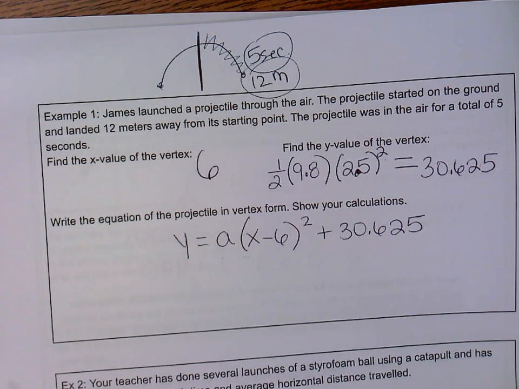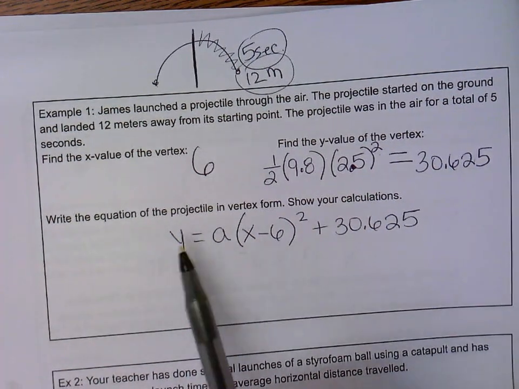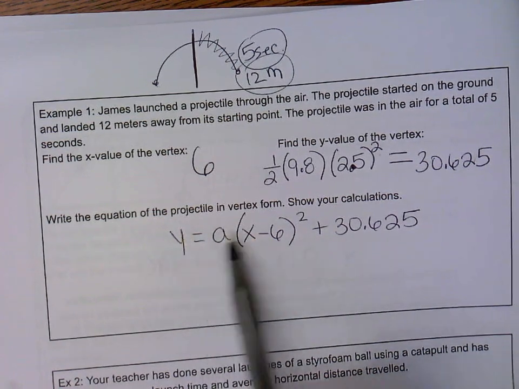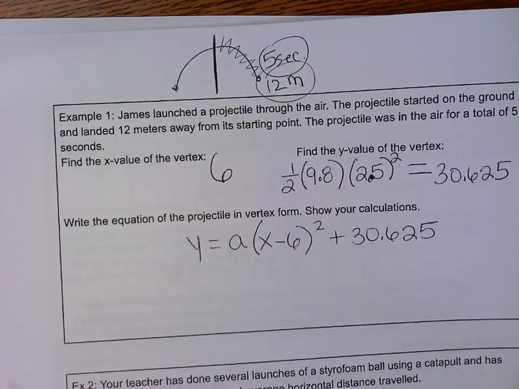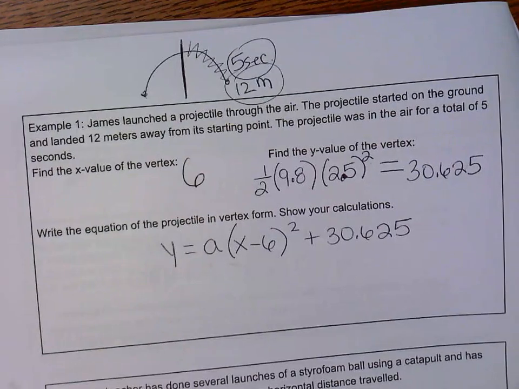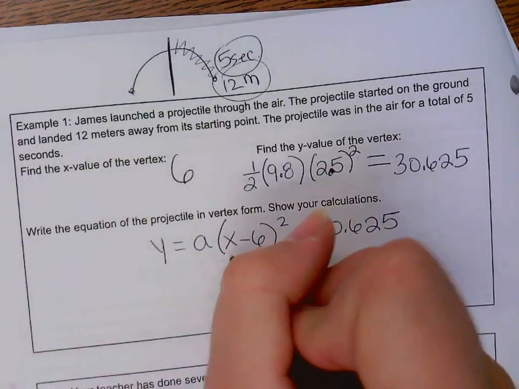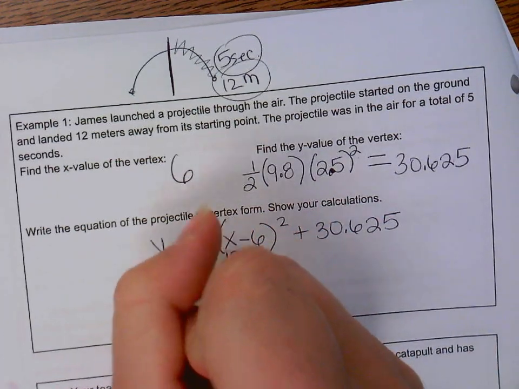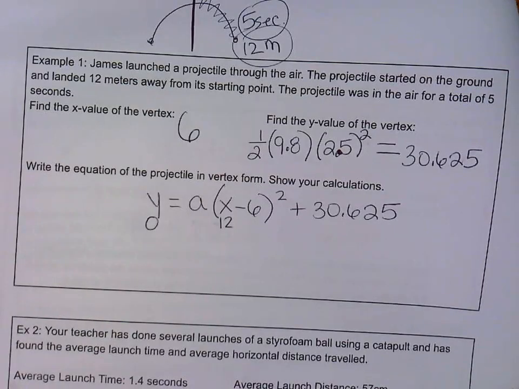All right, now what am I going to plug in for x and y? What should I plug in? I need to plug in a coordinate from the graph. Yep, I'm going to plug in 12 for x and 0 for y because that is the x-intercept. And you can kind of follow the pattern that we did last time.